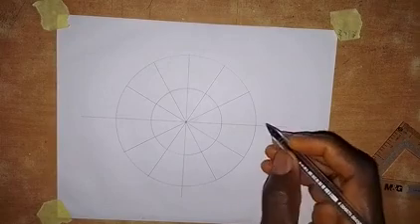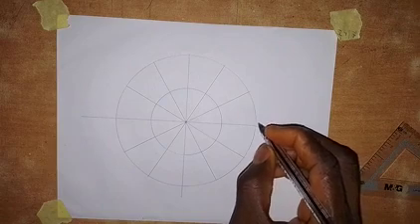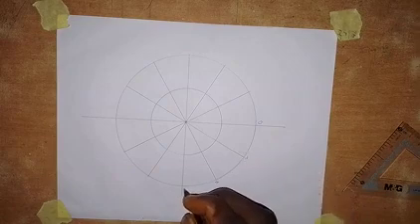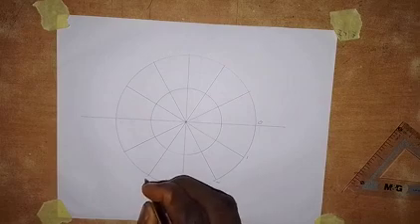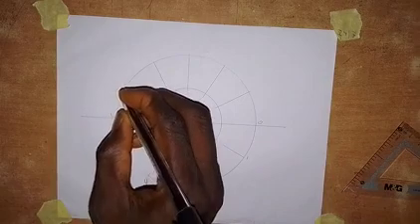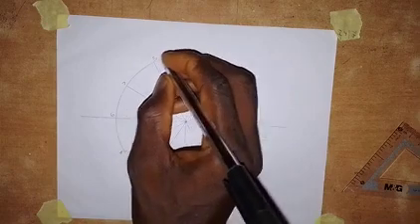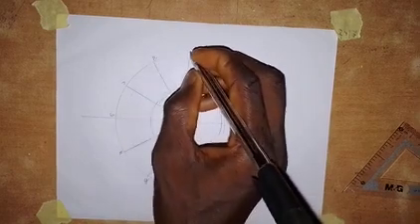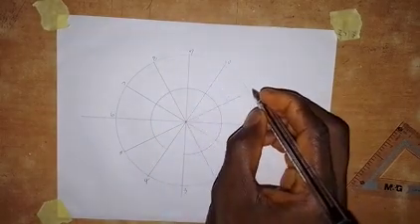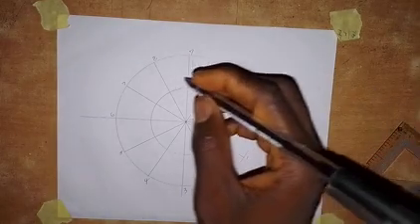So I'm going to number this point. So this point is 0. So this is 1. This is 2. So here is 3. Here is 4, 5, 6, 7, 8. So this is 9. There is 10. This is 11.